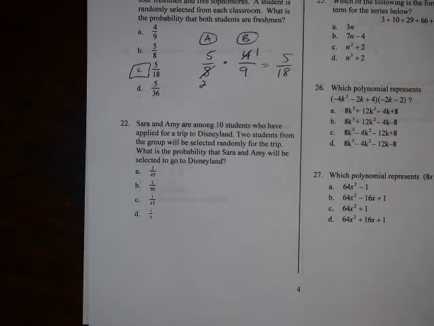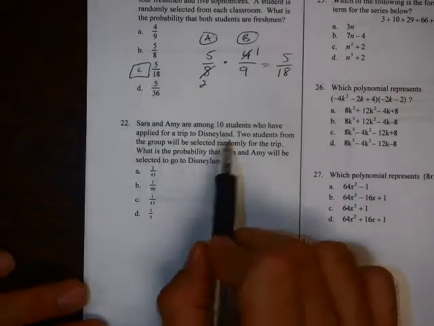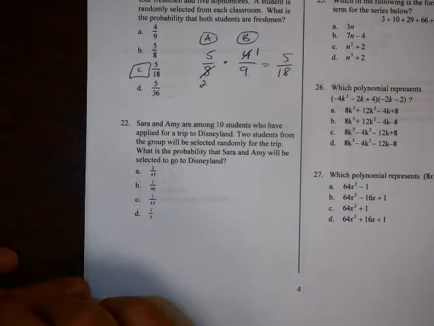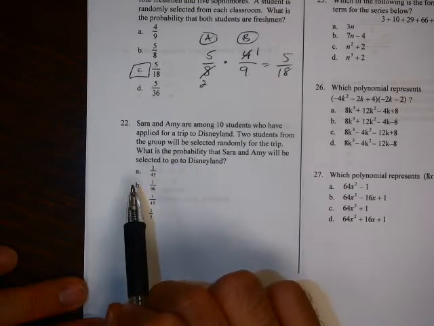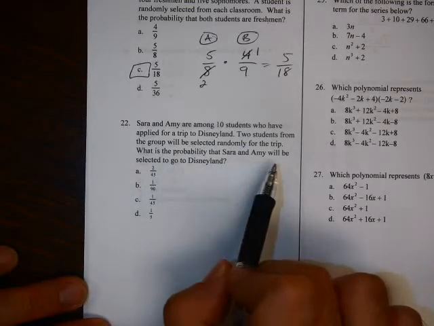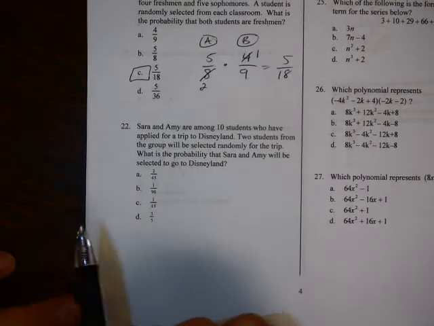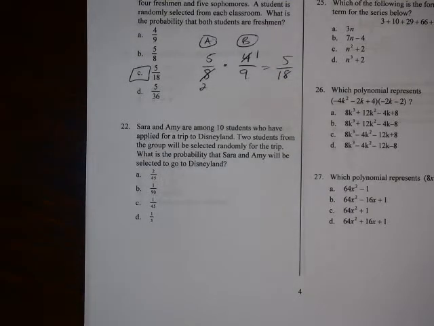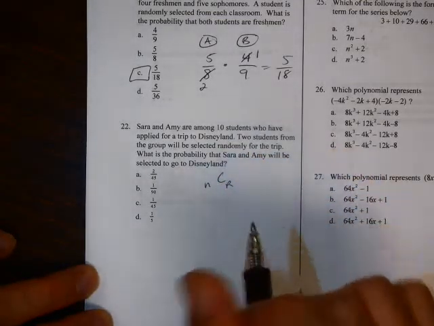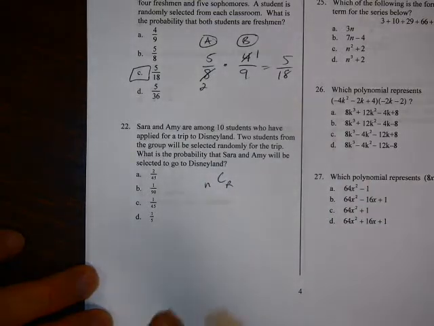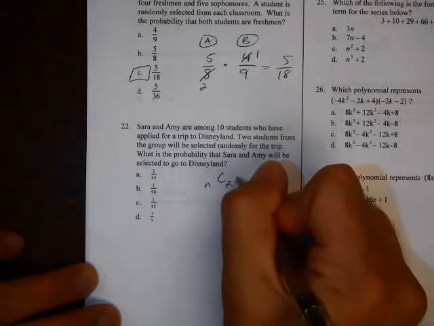The last one for this video, number 22. Sarah and Amy are among 10 students who have applied for a trip to Disneyland. 2 students from the group will be selected randomly for the trip. What is the probability that Sarah and Amy will be selected to go to Disneyland? Now notice it didn't say that they were selecting Sarah first and then Amy second. There's no particular order here, which means we're using the combination formula because we're getting a group of 2 people out of the total number of students.